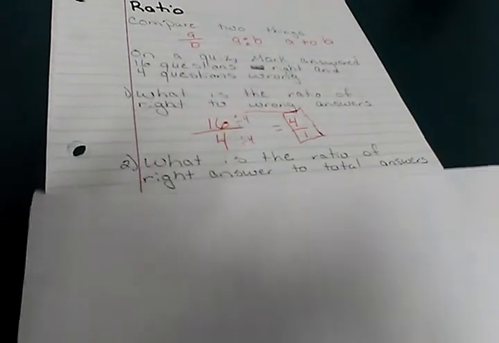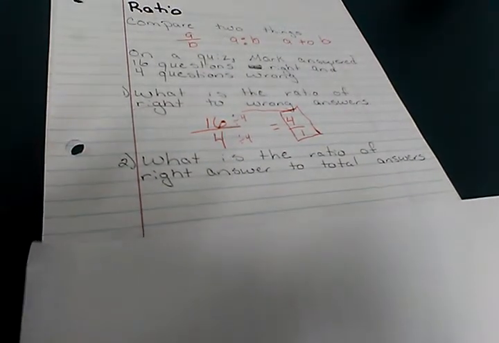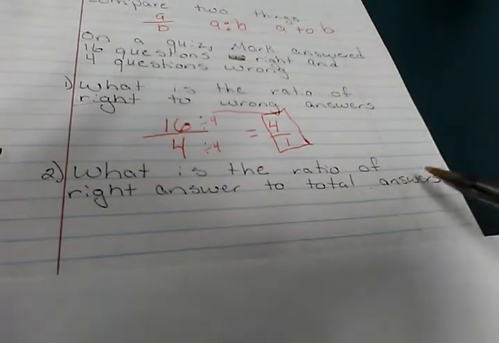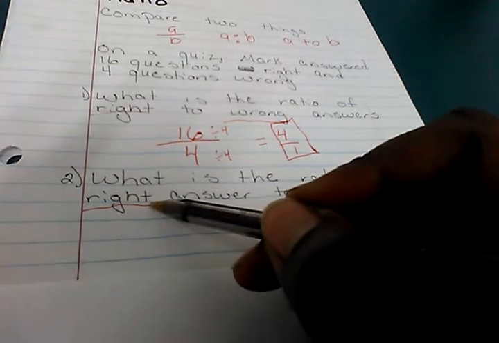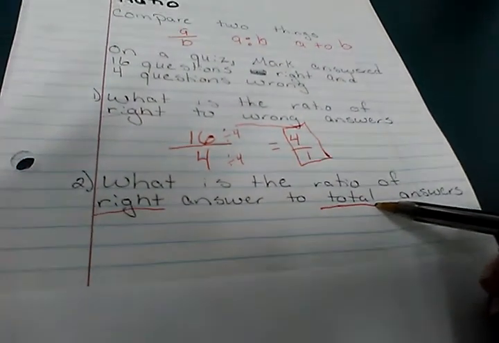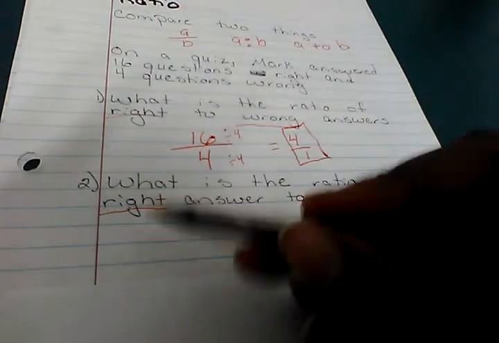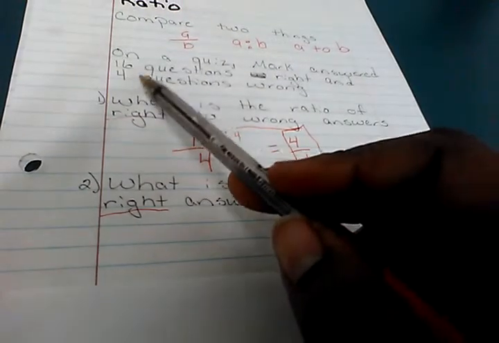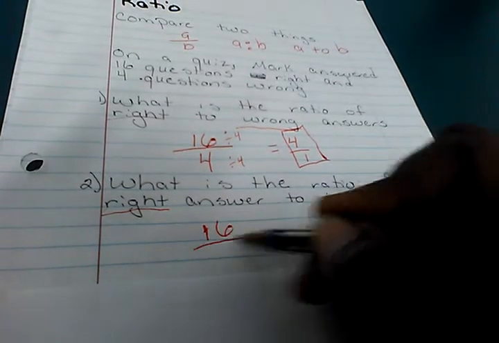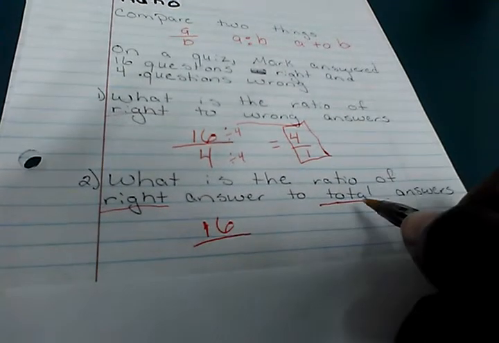Let's try another one. What about if we wanted to know what is the ratio of right answers to total answers? Now look at how we changed our ratio. This time we're focusing on what's right to the total number. So again, I want to look at what's right, and according to our scenario, there were 16 right. So 16 still stays on the top. But it doesn't say to wrong this time.